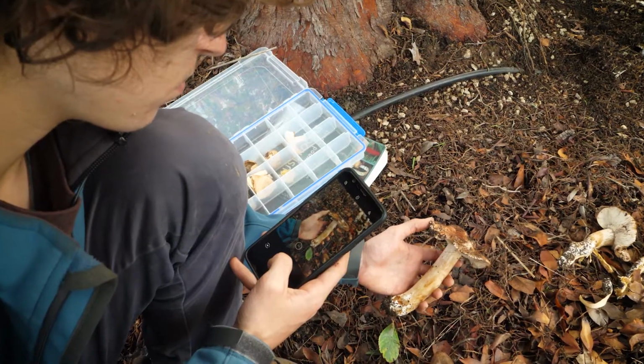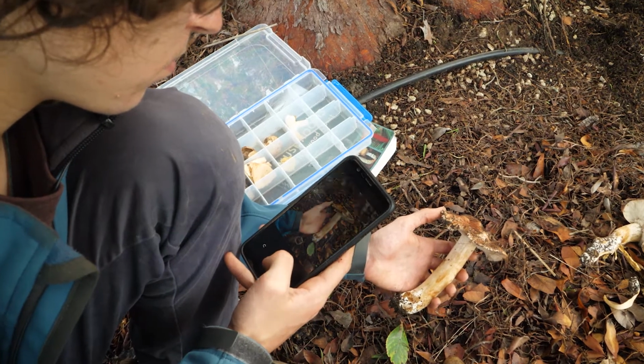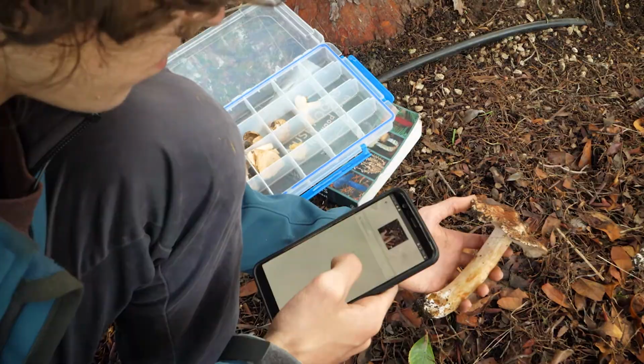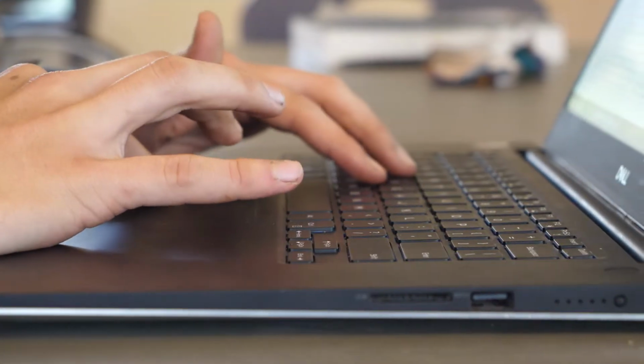So when I'm in the field, I take a photo and I upload it to iNaturalist, and it helps me identify it, and also it creates a place where this identification has been made, and I can link that to my database.